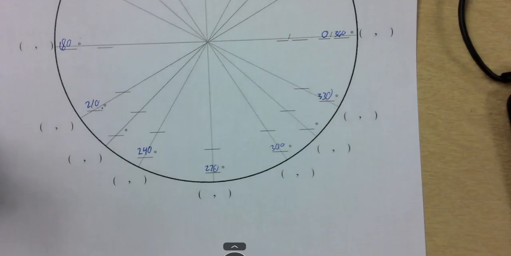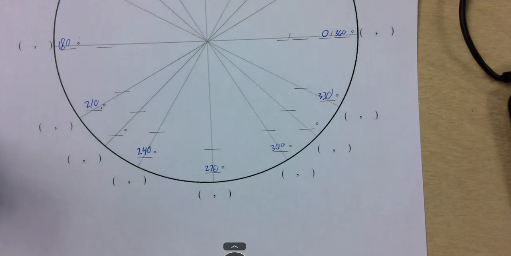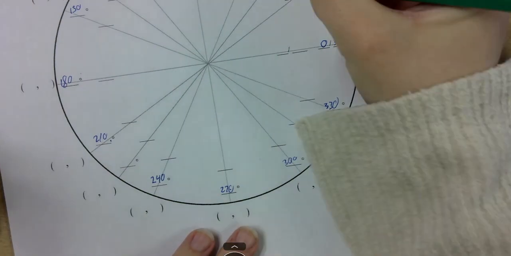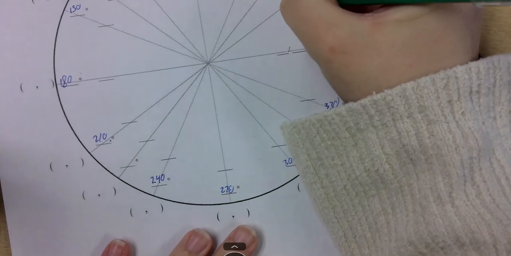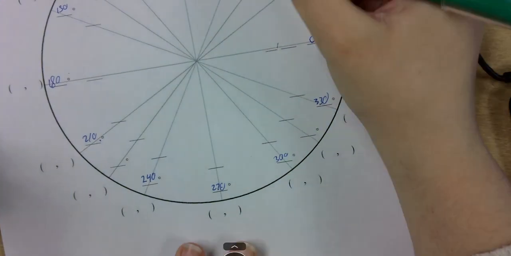Okay, we already did our radians. How many radians is 30 degrees? Look back at your notebook. Yes, pi over 6. What about 60 degrees?